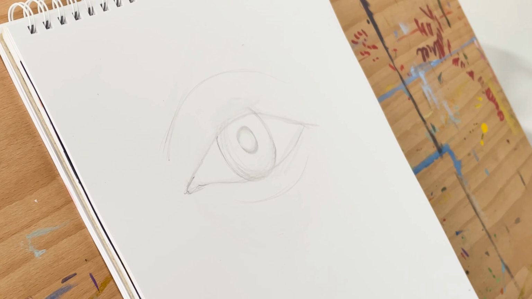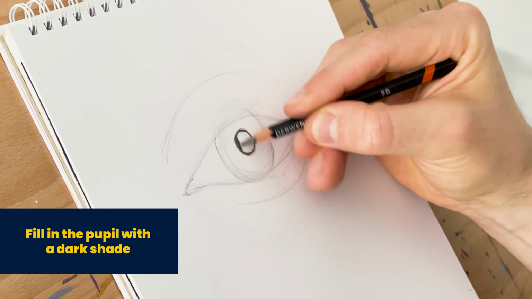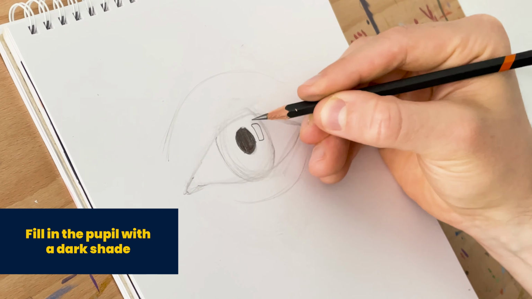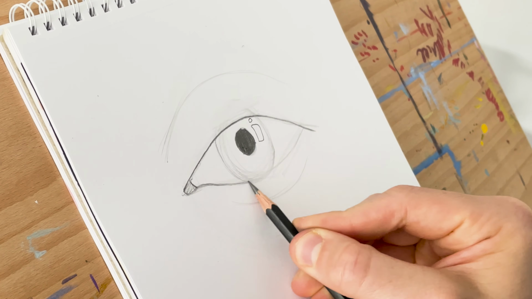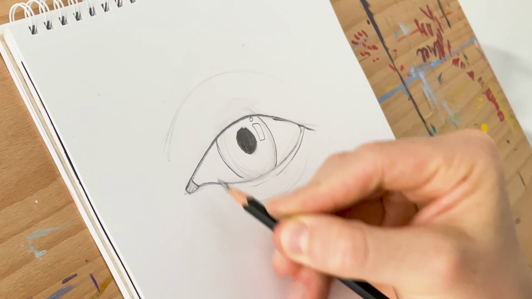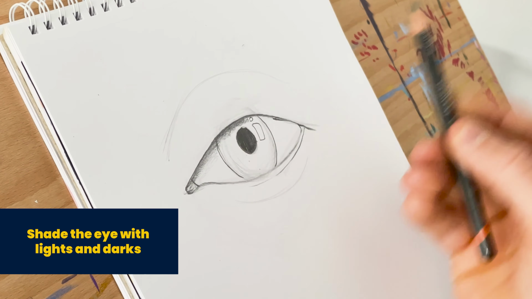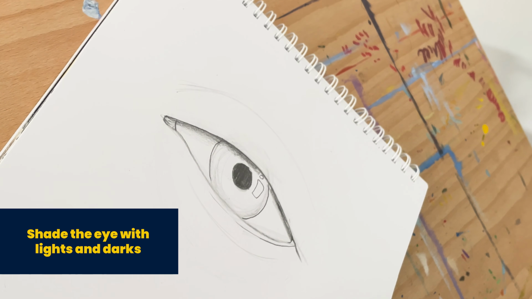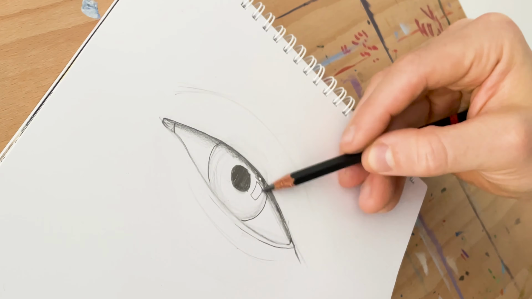Step 6. Fill in the pupil with a dark shade, leaving small areas for reflections or highlights. These reflections add depth and realism to the eye. Step 7. Shade inside the eye to make it more real. Think about light and dark to give it a 3D feel.